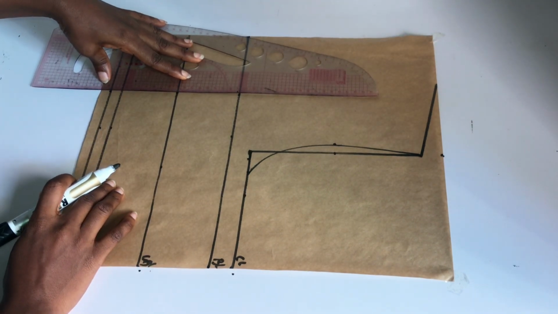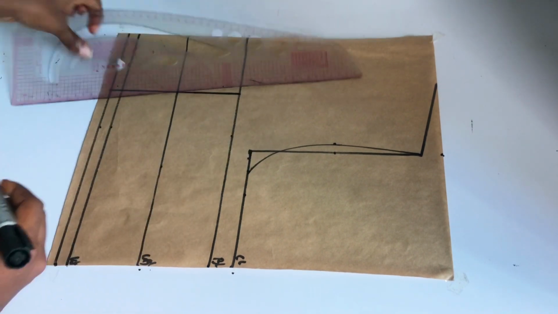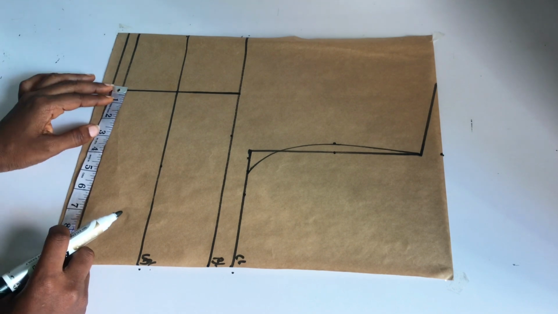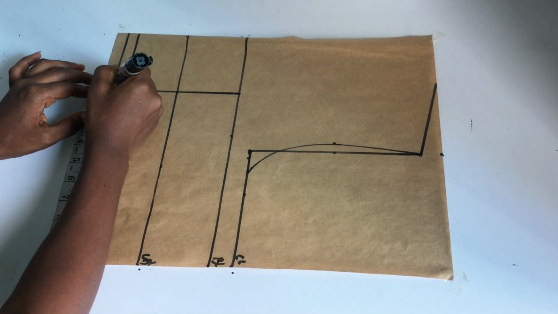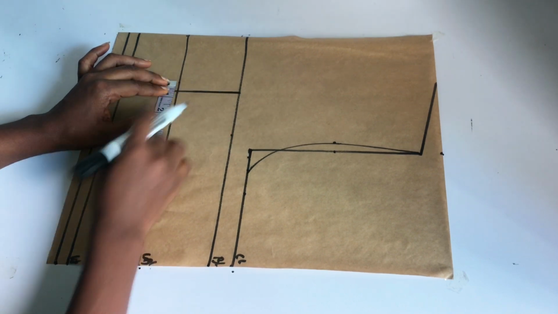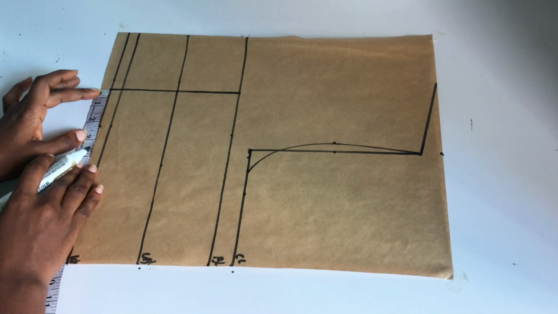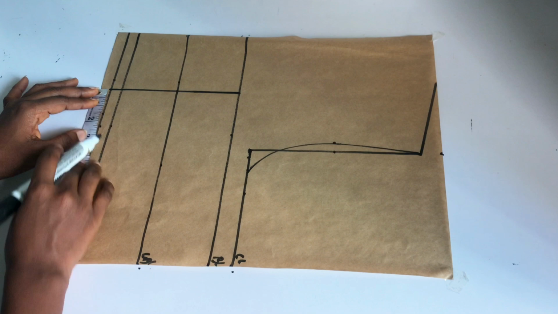So after doing that, guys, the next thing I'm going to do is to take in my dart. So on the center front, I'm going to take half an inch on the waistline and on the under bust line, and on the side front, which is the side facing me, I'll be taking half an inch on the waistline and on the under bust line. So it depends on how busty you are.